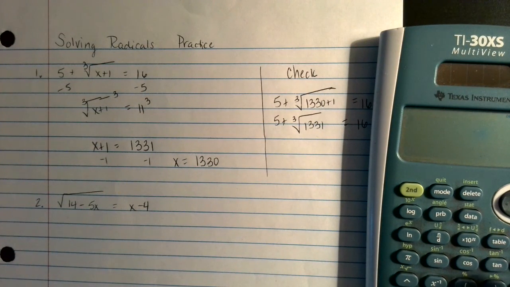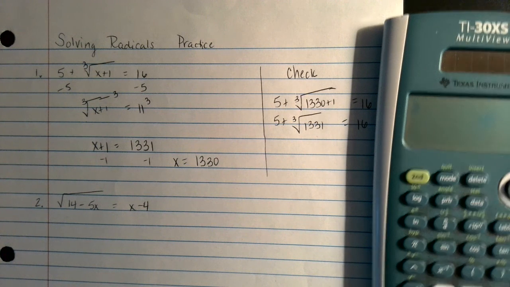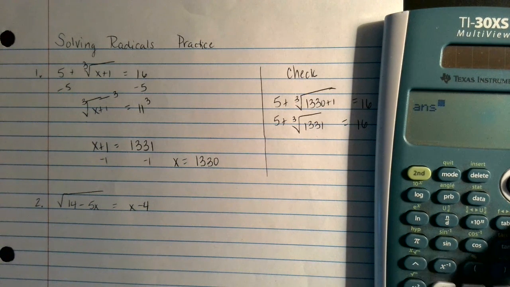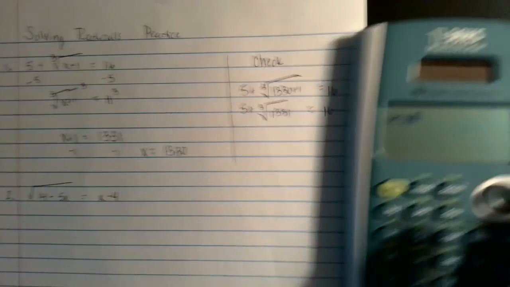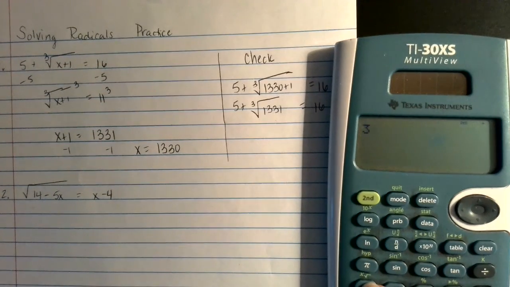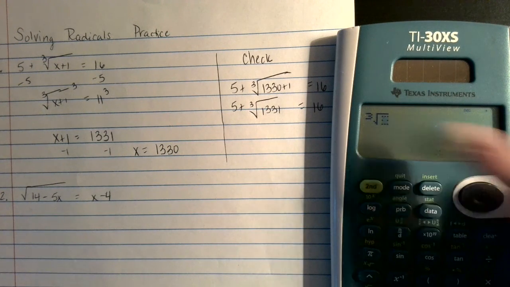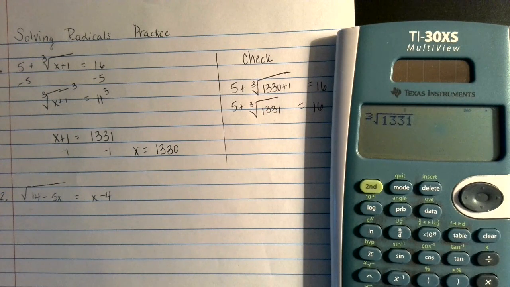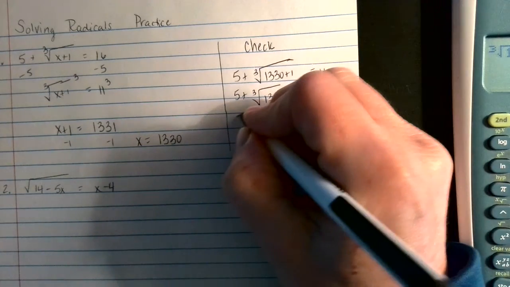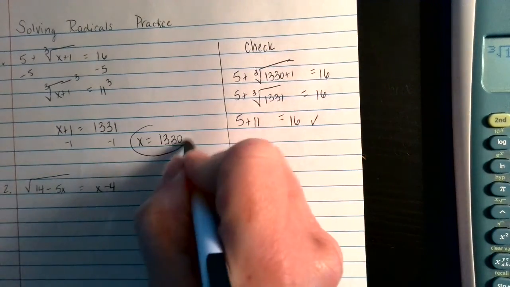To get a cube root on my calculator, if you have the graphing calculator, you can hit math. But I have this x root right here. That will give me a cube root, but I have to tell it what root I want to take. So I put in a 3, and then I'm going to hit the second for this x root button. And then it puts my 3 on the shelf for the cube root, 1,331, and it does come out to be 11. So 5 plus 11 does equal 16. So this is, in fact, my answer.